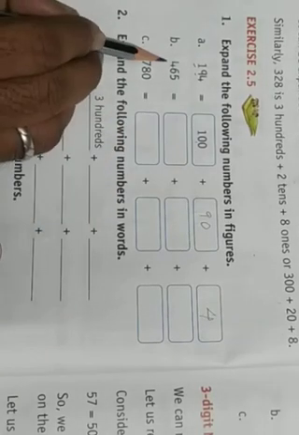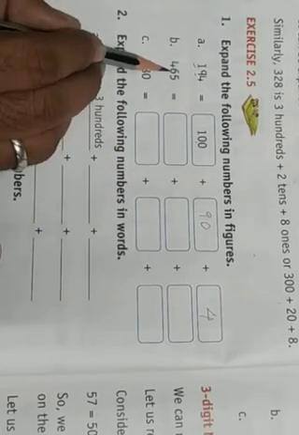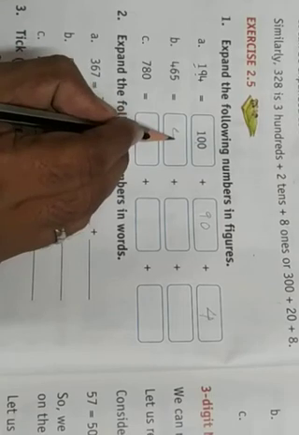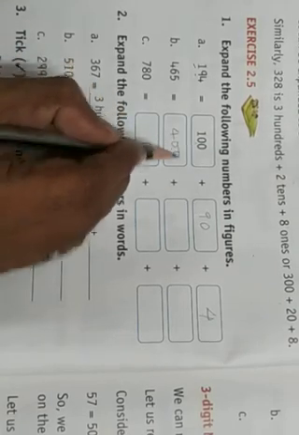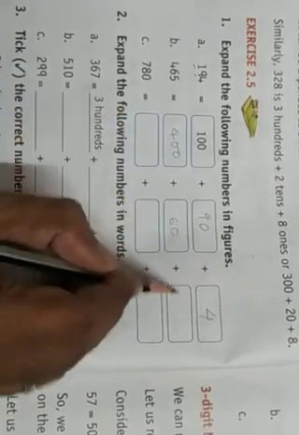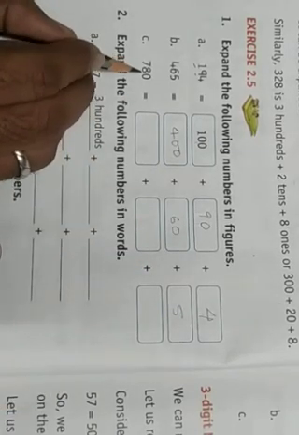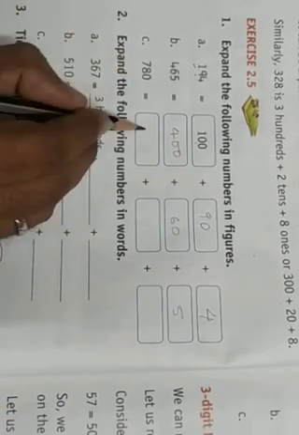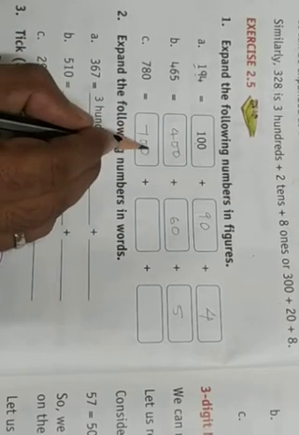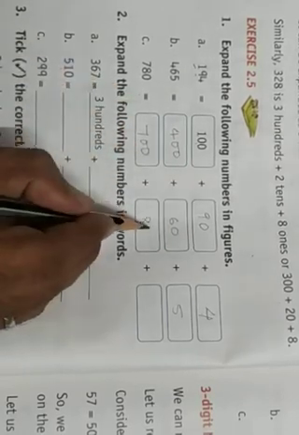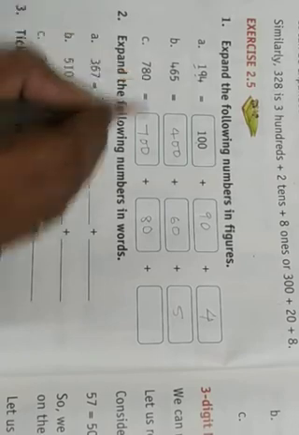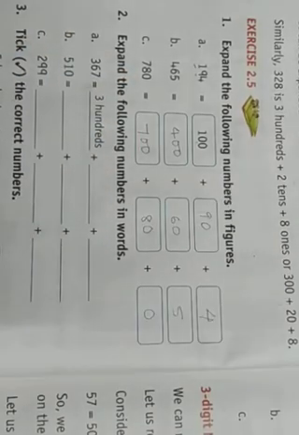Now read the number 465. Write 400 here, 60 here, and 5 here. And what is the expanded form of 780? It is 700 plus 80 plus the place value of 0, which is 0.